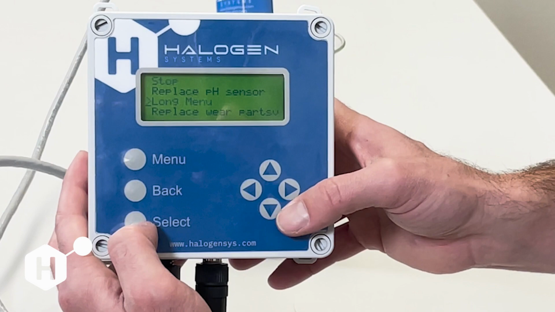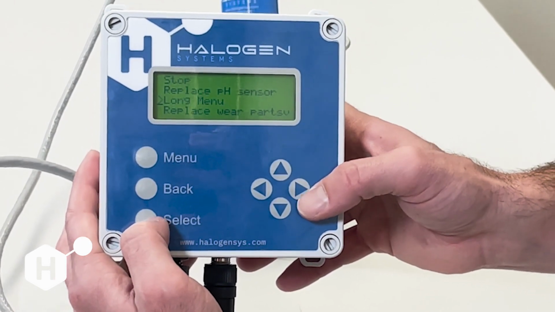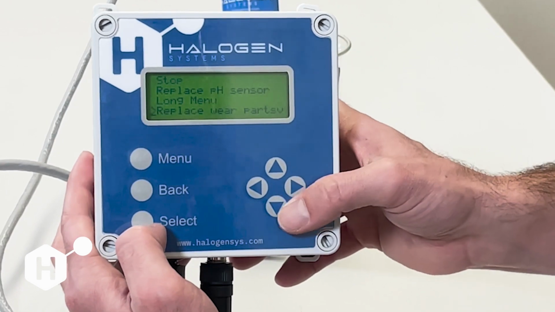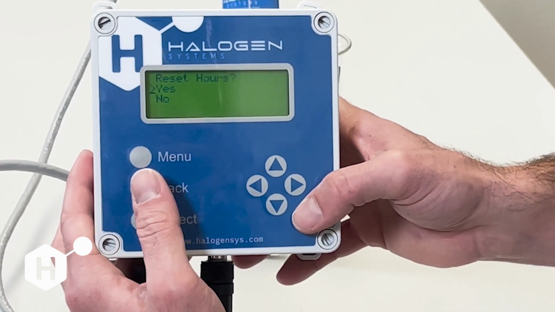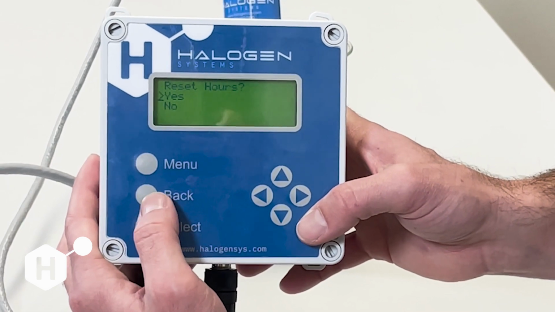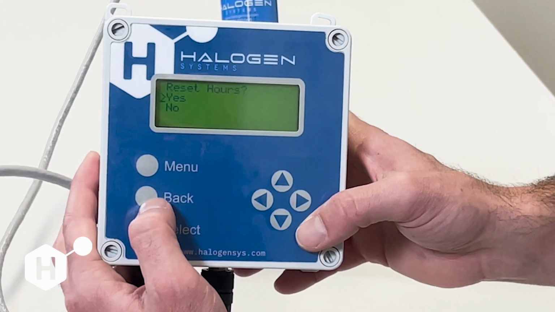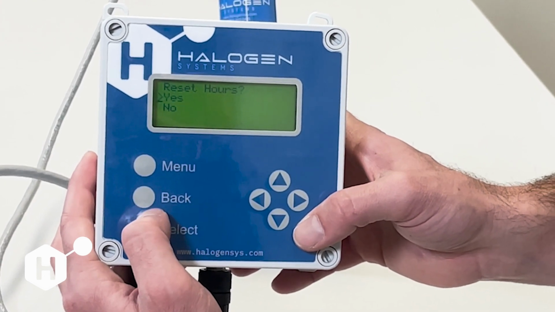Next thing is the long menu. This operates the same way as holding select and right arrow, and that will disable the long menu. The next thing is replace wear parts, and what that's going to do is reset our hours so that you can track how many hours you have on those specific wear parts. It's a good way to determine your wear rate and keep track of when the last time you replaced the wear parts was.